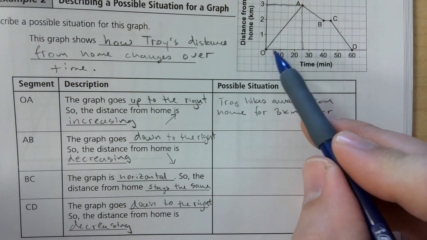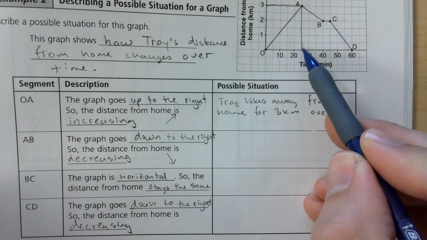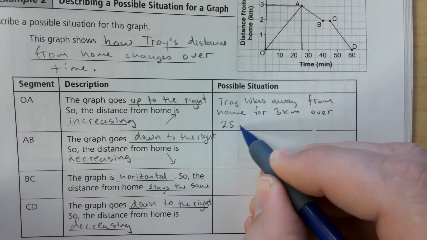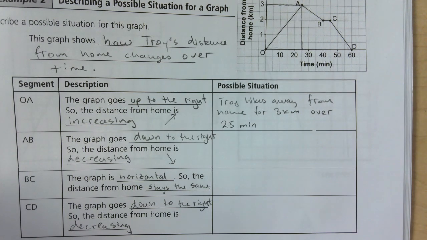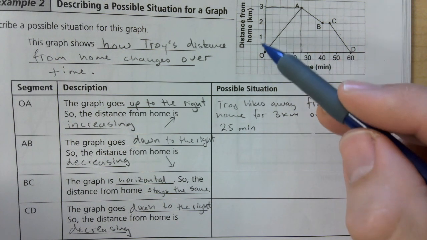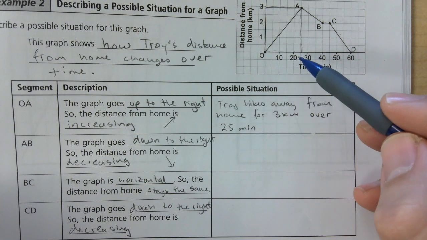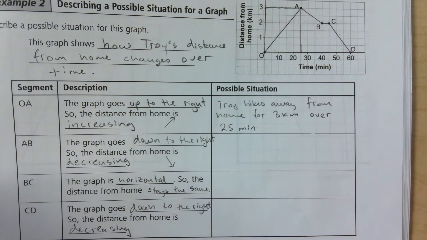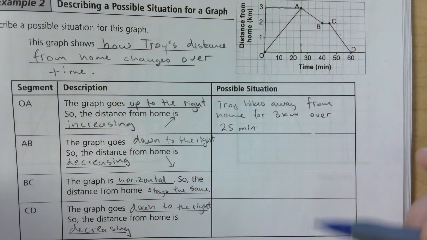You can tell that the scale is 5, every box is worth 5. So it's over 25 minutes. Troy hikes away from home for 3 kilometers over 25 minutes. So we looked at how it changed along the y-axis and along the x-axis, so we make specific reference to that. How exactly you write it, that's up to you.